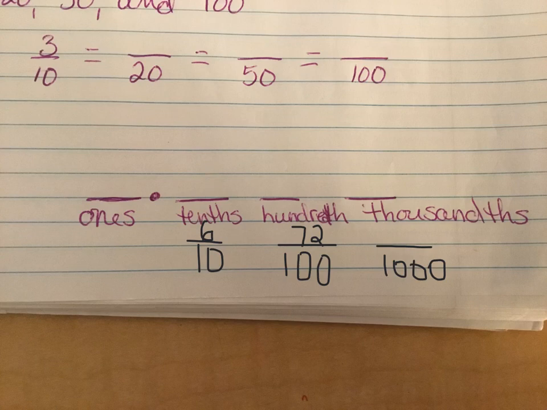And if I had, let's say I had 0.543, I have 543 thousandths. If I had a number here in the ones place, it would just be my mixed number.